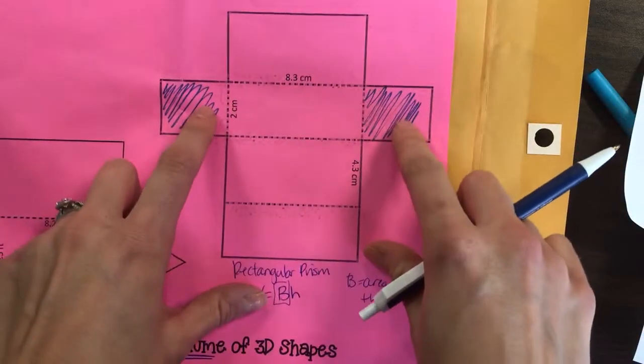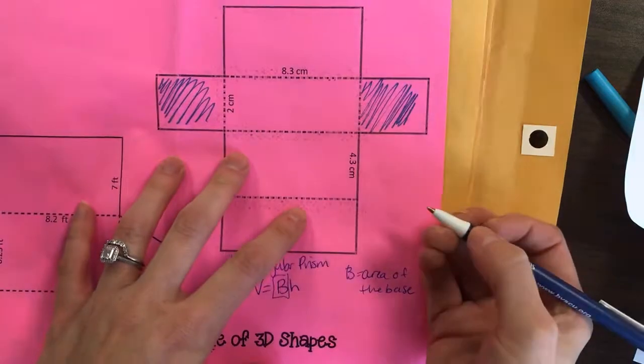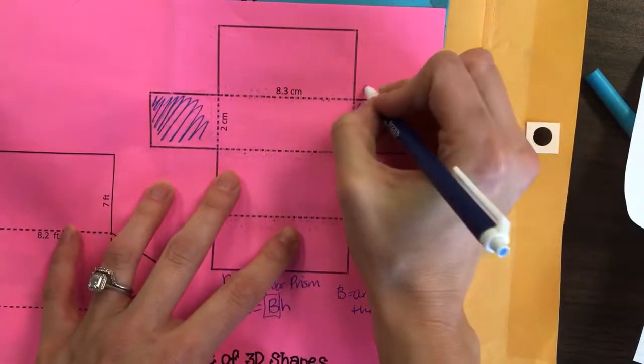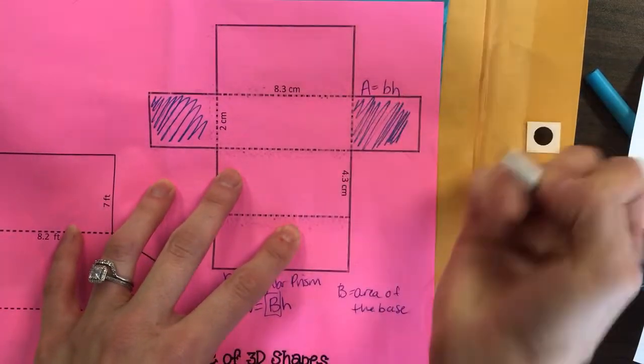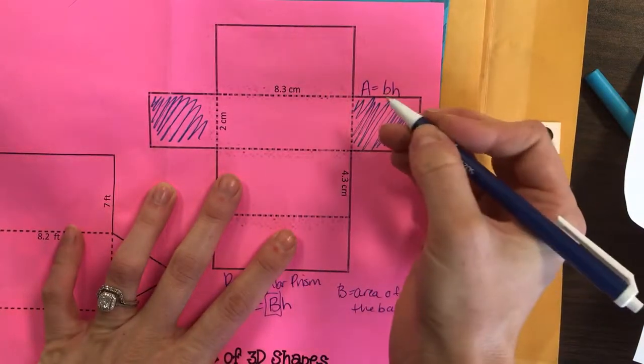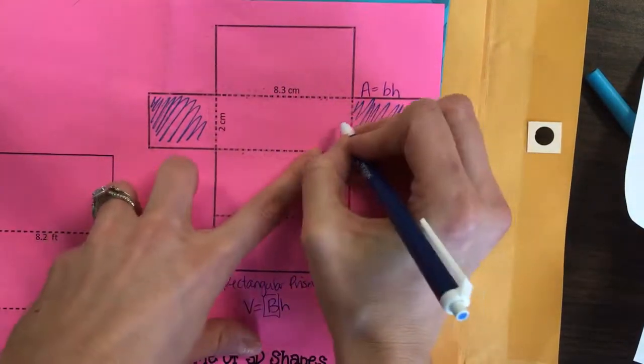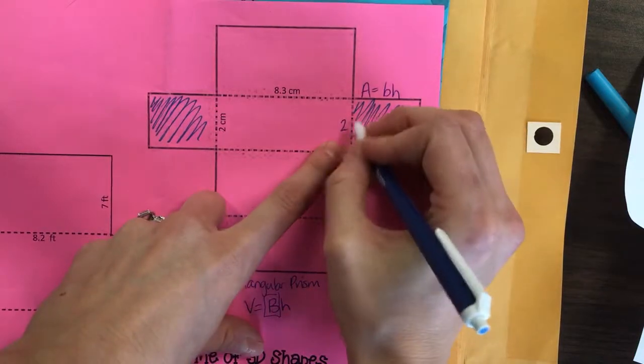Since my bases are these guys, I want to make sure I know what the dimensions are of that. And since it's a rectangle, I'm going to use base times height. I've got one measurement as 2, so that'll be my height.